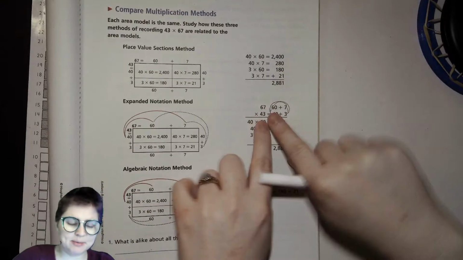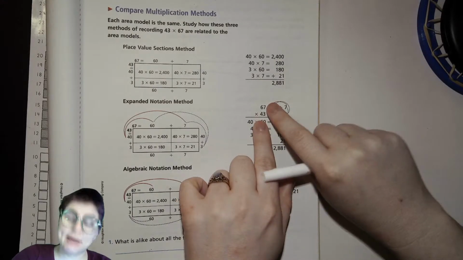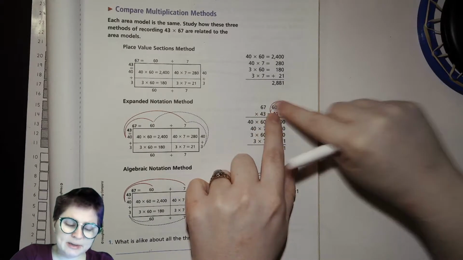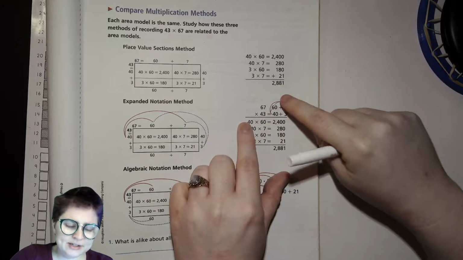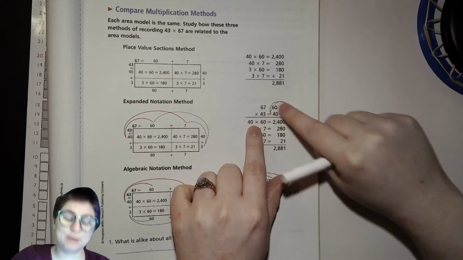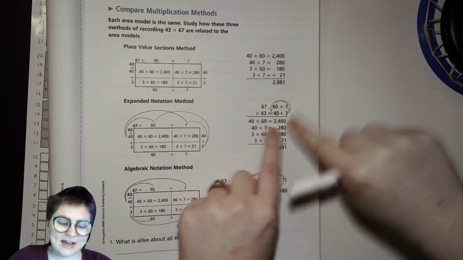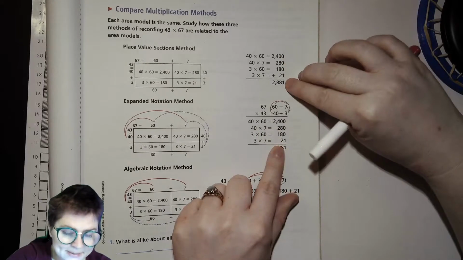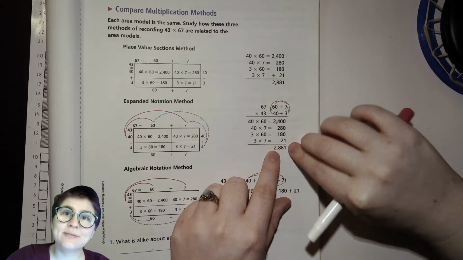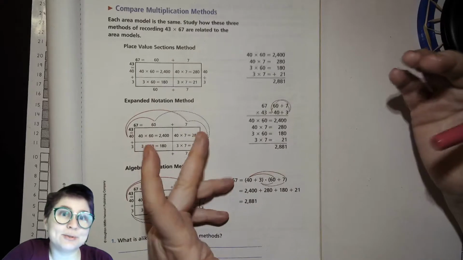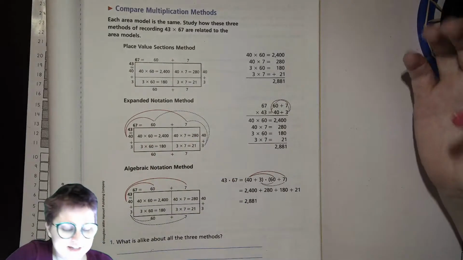Over here we set up the problem like you might see it on a math sheet. We write it in expanded form, then use the distributive property and multiply each thing, and end up getting exactly the same numbers to add together, and then it's the same total. So no big difference there.